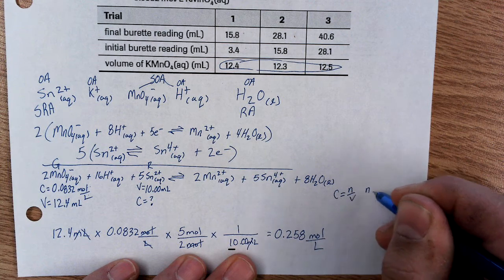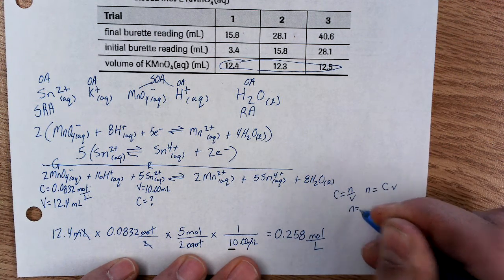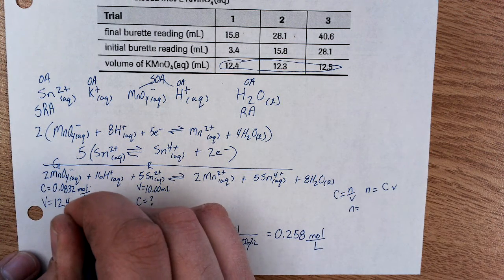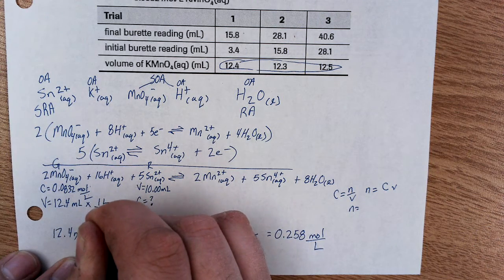If I was doing it the longer way, I'd start with C equals n over V, so n is equal to C times V. I'd want to convert the V to liters, so I'd times this by 1 liter is equal to 1,000 milliliters.